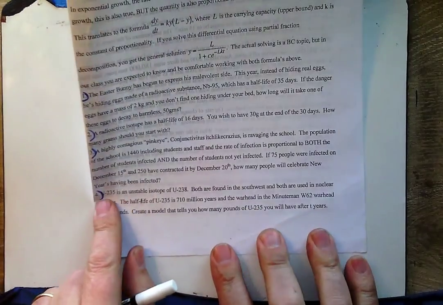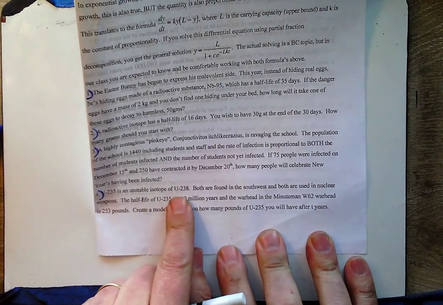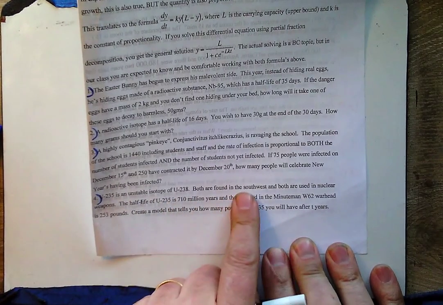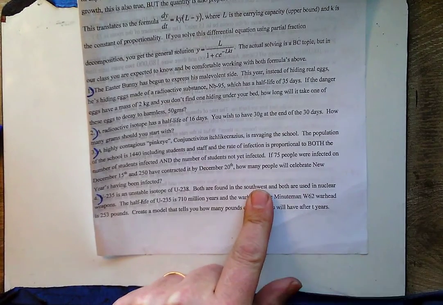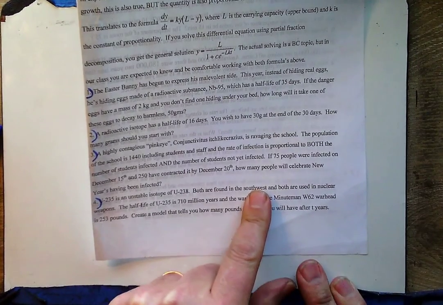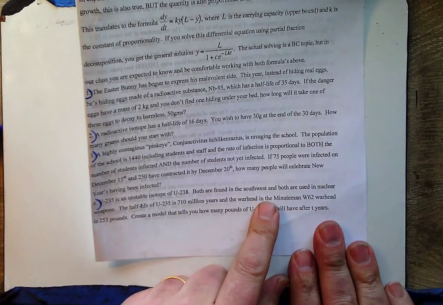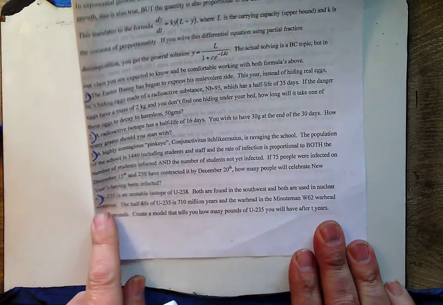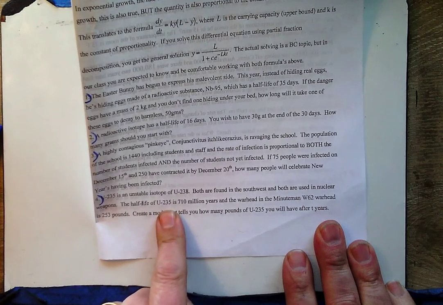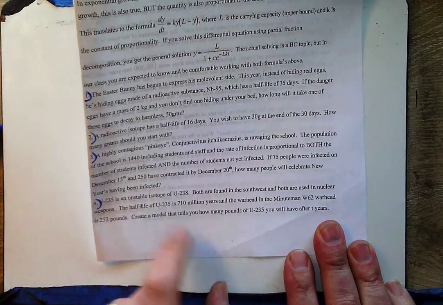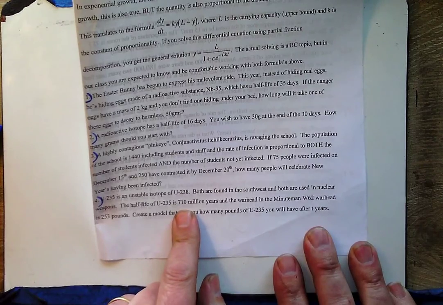Okay. U-235 is an unstable isotope of U-238. Both are found, by the way, in the Southwest. Many uranium mines in the United States are located in Arizona. I know. And both are used in nuclear weapons. The half-life of uranium-235, the unstable isotope of 238, is 710 years.